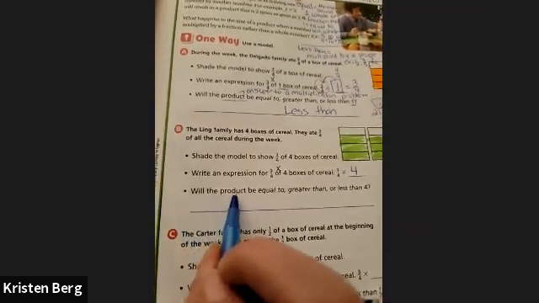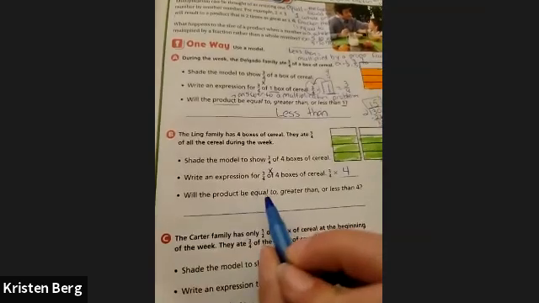So let's see. The question is, will the product be equal to, greater than, or less than 4 wholes? So this is what we are looking at. The only thing that's going to determine whether it is equal to, greater than, or less than is the other number that we are multiplying by. In this case, it is a fraction. And you're going to look at that fraction.